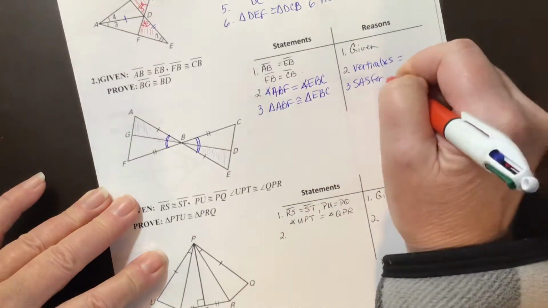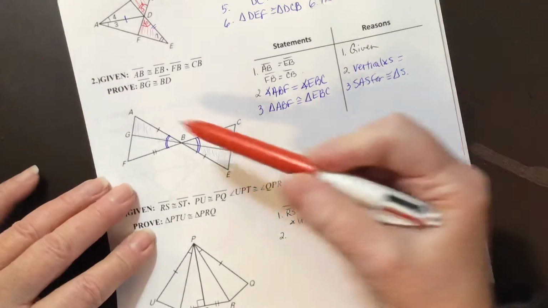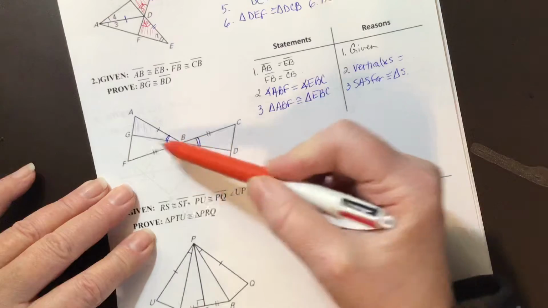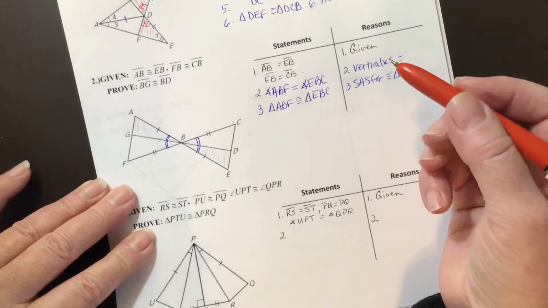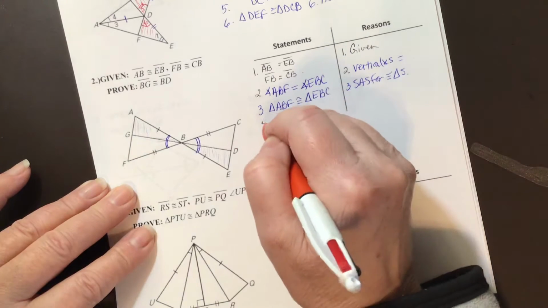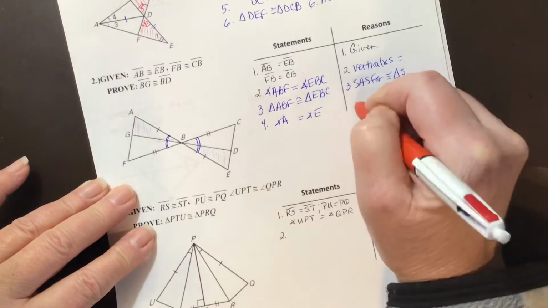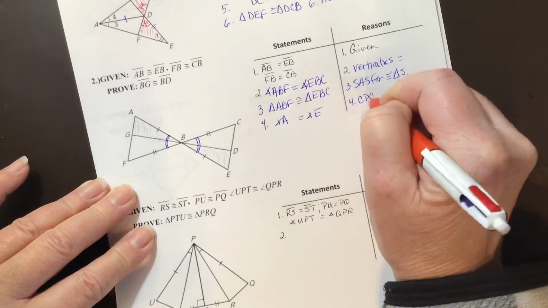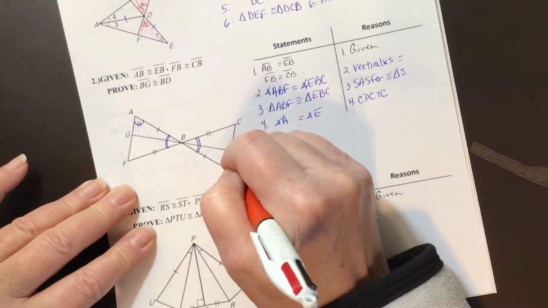Now, why is that useful? Well, because if I know that the two big triangles are congruent, the rest of their corresponding parts are congruent. So that means that angle A is equal to angle E because of CPCTC. So I can mark that angle equal to this angle.